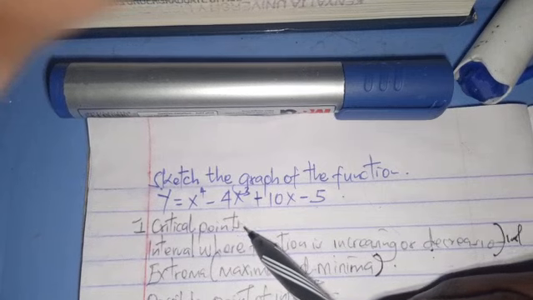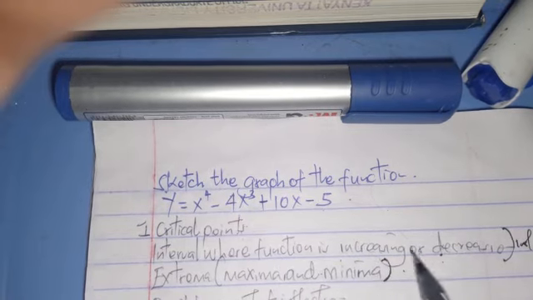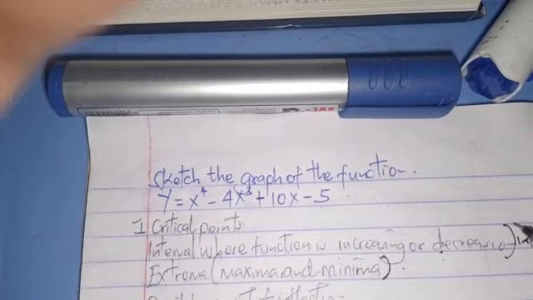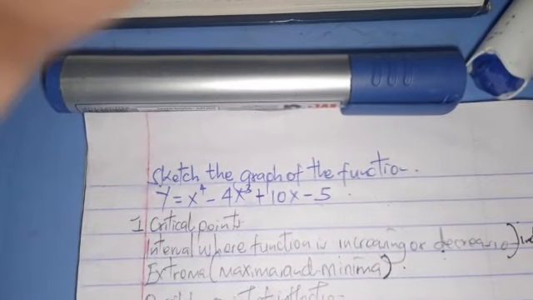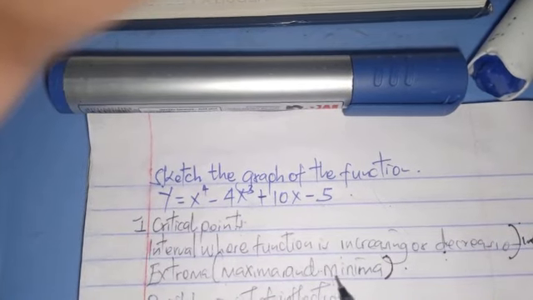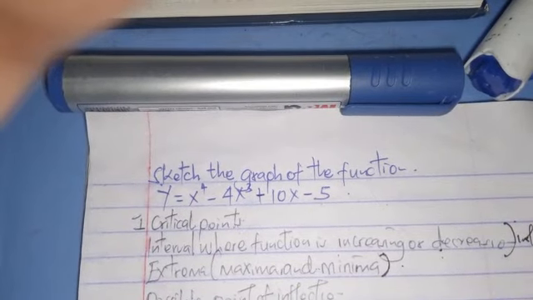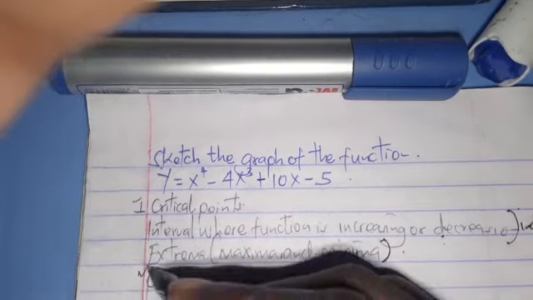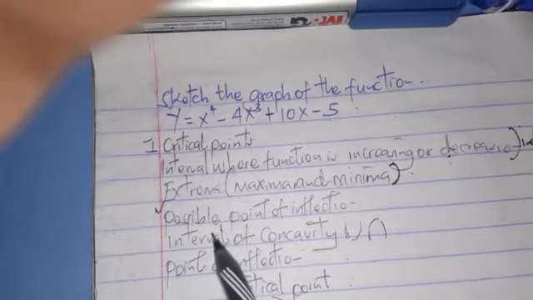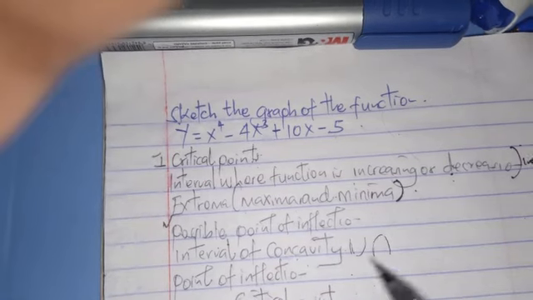The critical points are going to help us find the intervals where the function is increasing or decreasing. They also help us find the extrema, that is the minima and the maxima. We are also going to find the possible points of inflection, which are going to help us find the concavity.